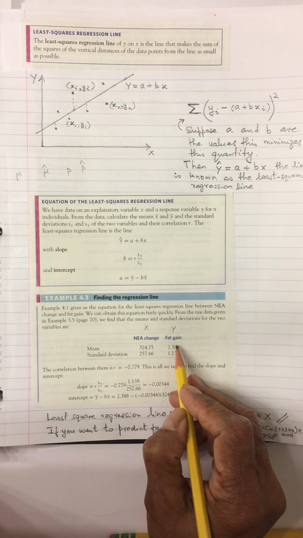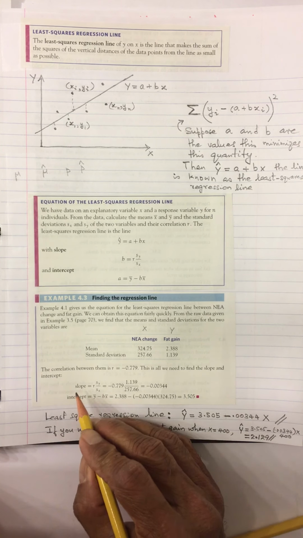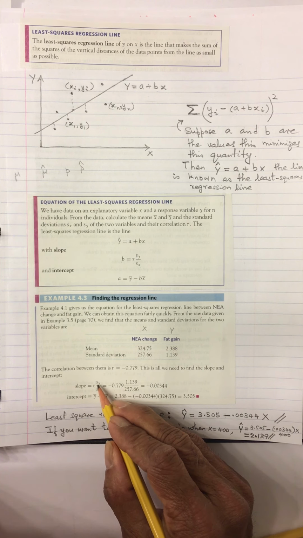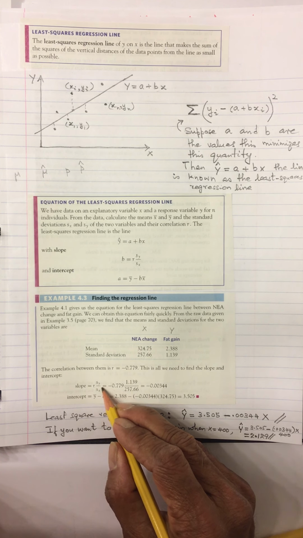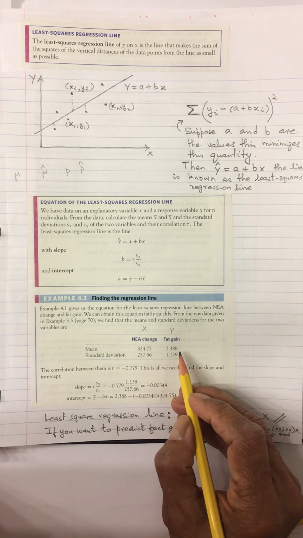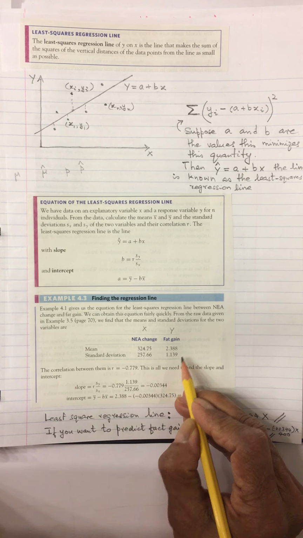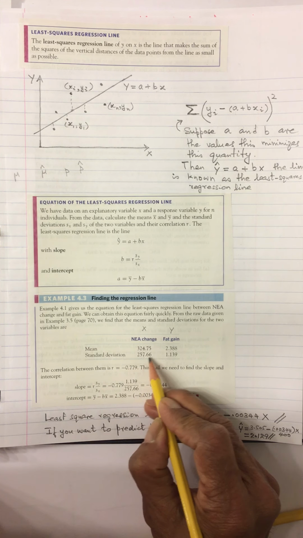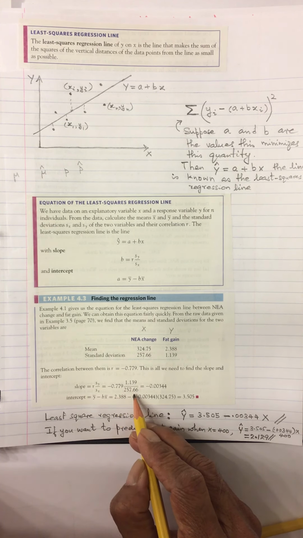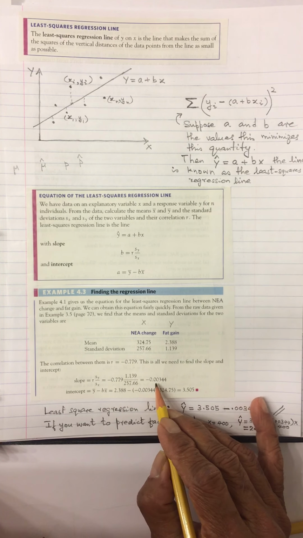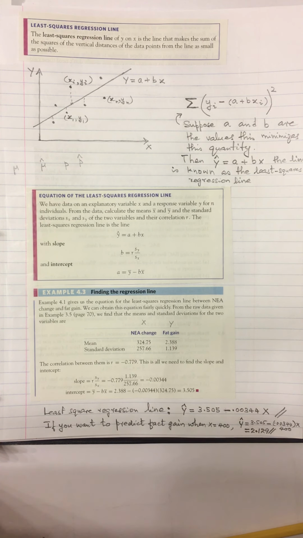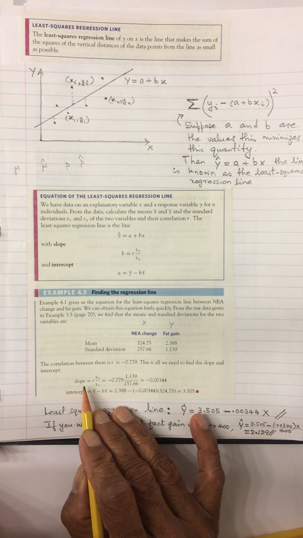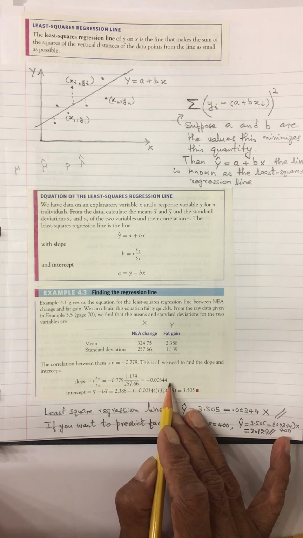For the y value, those two values as well. Then to figure out the slope, the r, and the standard deviation for y, divided by the standard deviation for x. Once you calculate that, that is going to be the slope. Make sure you keep 4 decimal places accuracy for these calculations. So the estimated slope is going to be that.